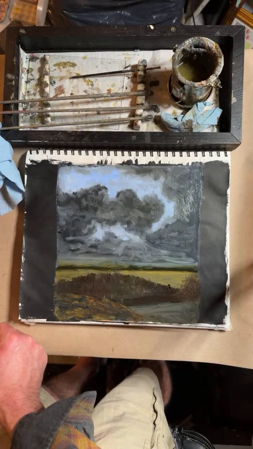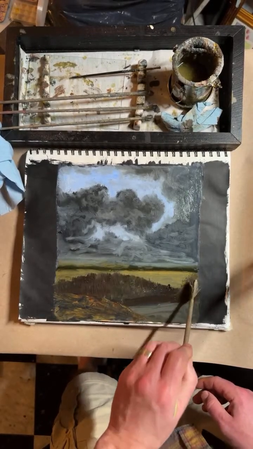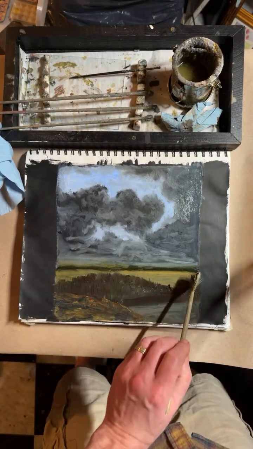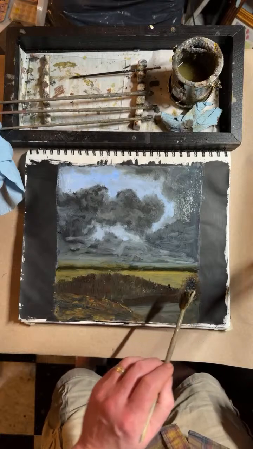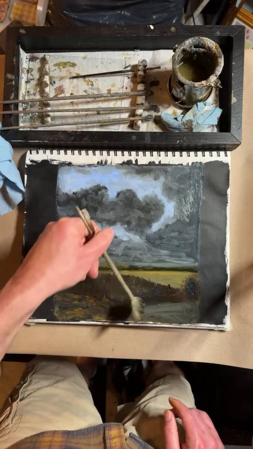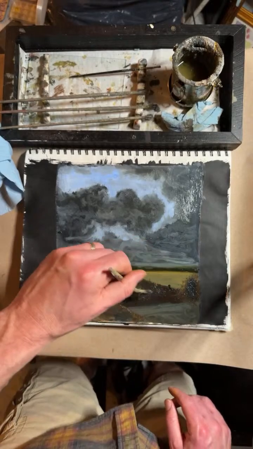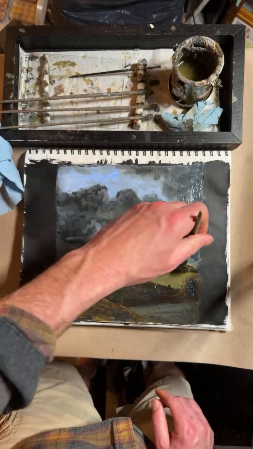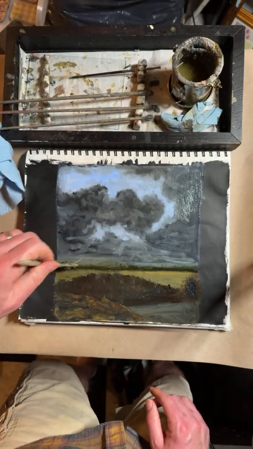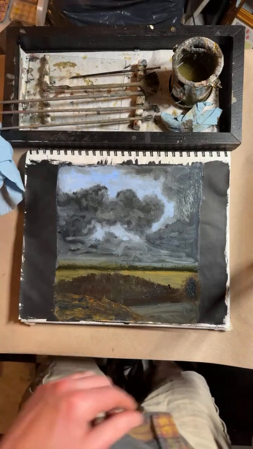And I'm going to darken it a little bit in the center of that shape with some Payne's gray and maybe a little bit of ultramarine blue even. And I'll drag that same color across the bottom of the tree line here. And we'll put some touches of it off into this distant tree line as well. Okay. I'm going to set that aside.